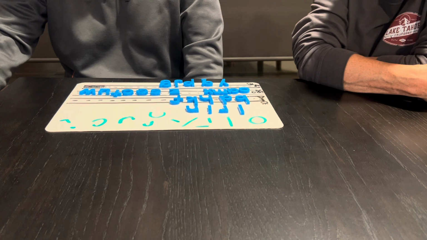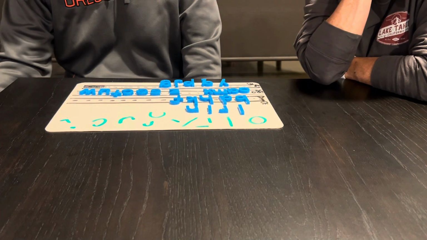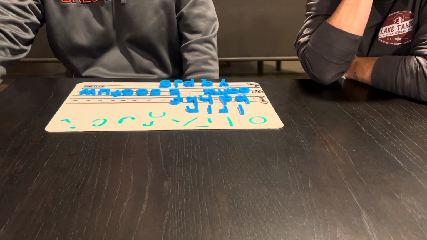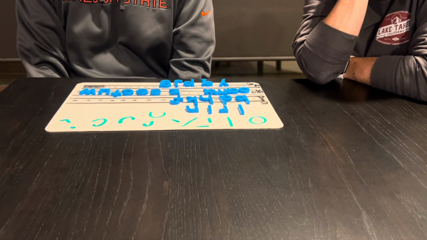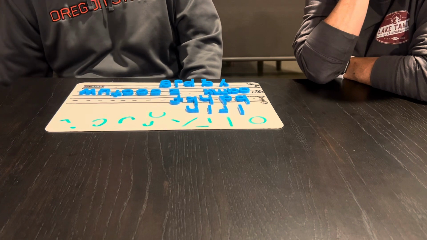I spy a letter with 4 short lines. I'm going to clarify. 4 short lines, are they going sideways? No. 4 short lines.